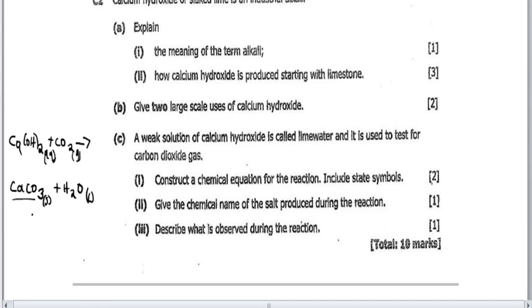Describe what is observed during the reaction. During the reaction, you are going to observe a white precipitate. What we used to say at grade 9 was that the lime water turns milky, but basically you just say a white precipitate or a white suspension.